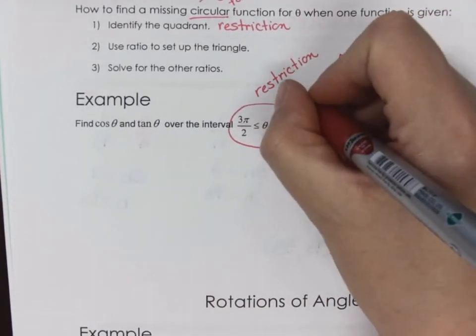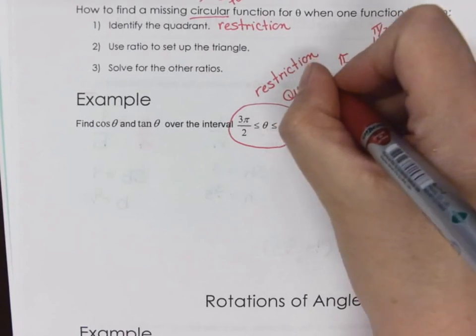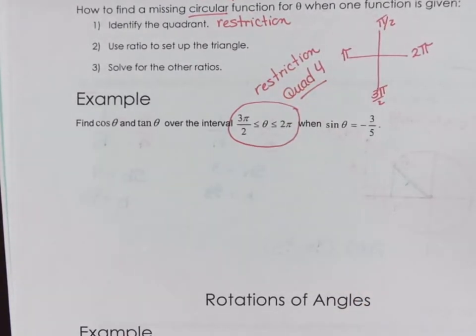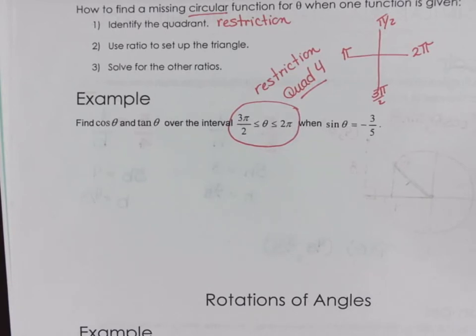So this is telling me I'm in quadrant 4. Super important to be able to interpret those. I think we always go to the brackets, round brackets, square brackets, and we never deal with the less than or equal to signs. But you need to know how to read them.